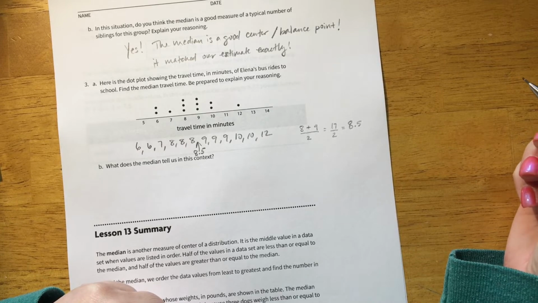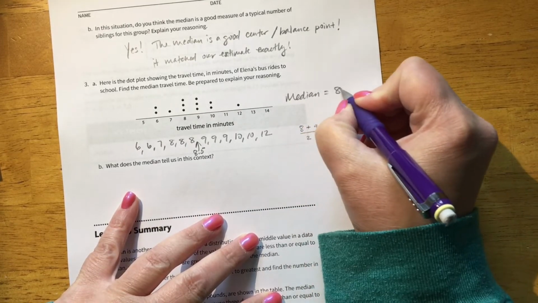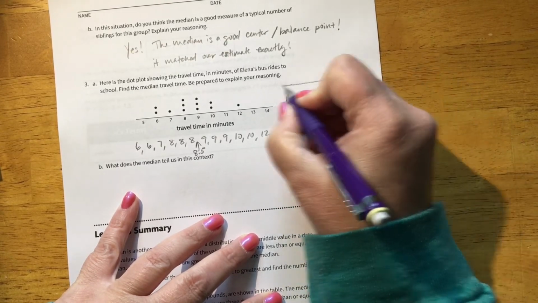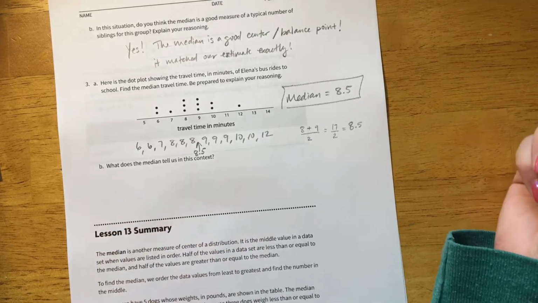Okay, so that means that the median is 8.5. Okay? Does that make sense to everybody?